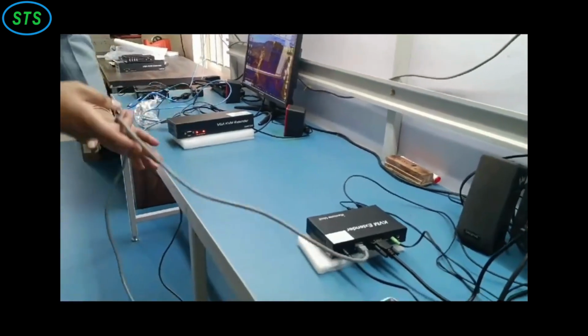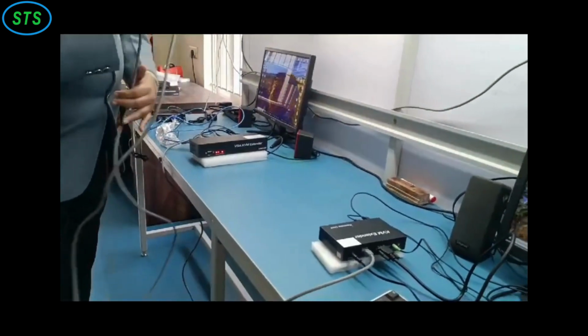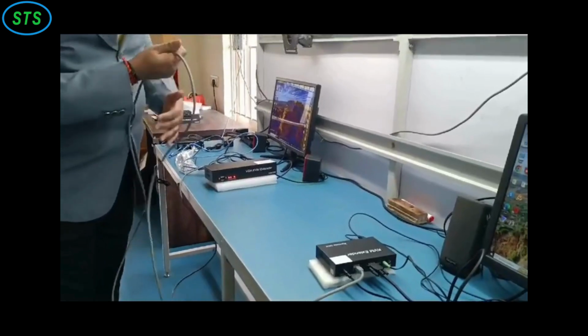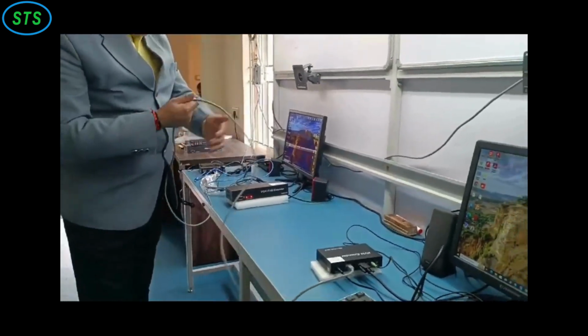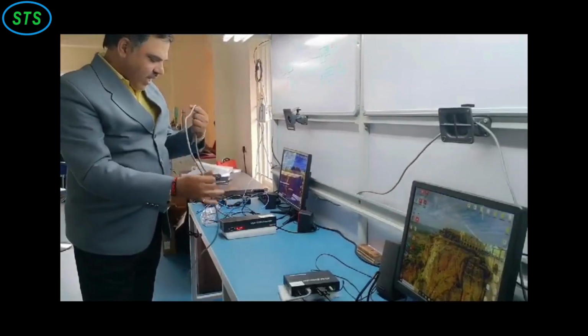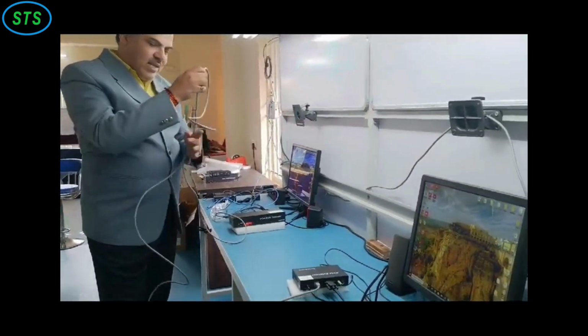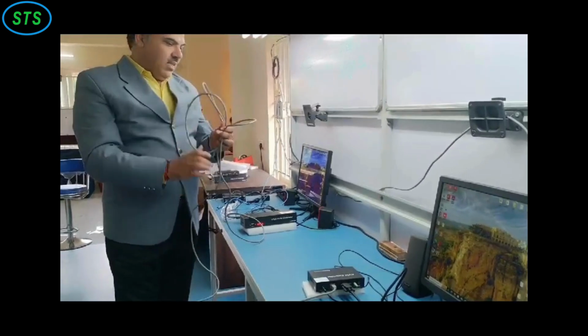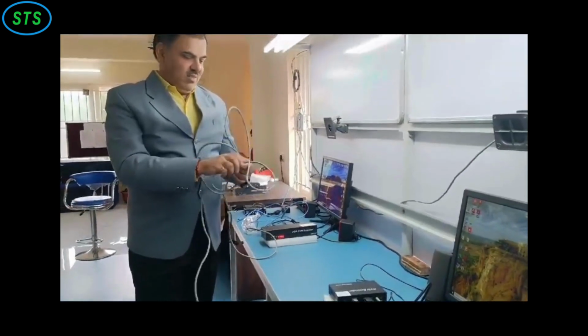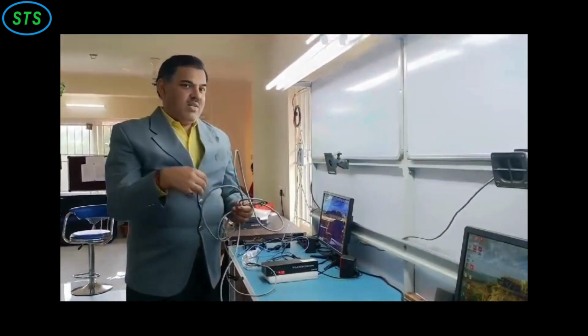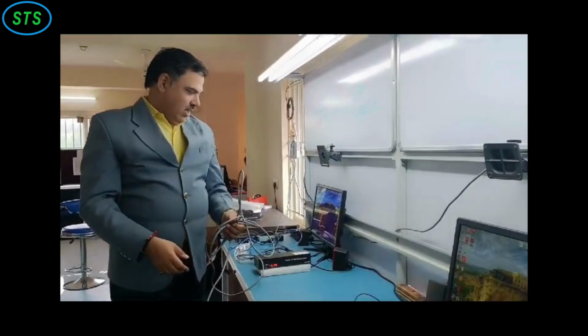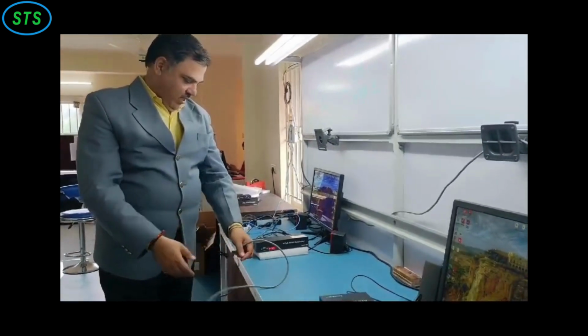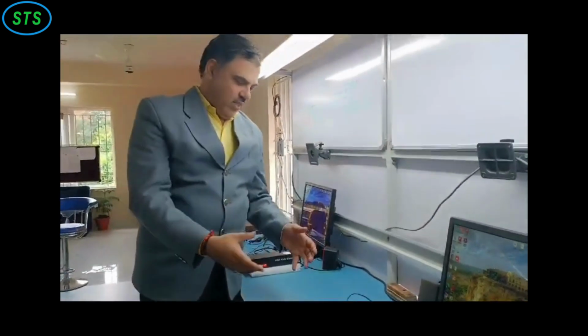This is connected through a very long LAN cable or Ethernet cable or UTP cable of a Cat6 or Cat7 cable. So this is actually not 200 meters. As of now, I don't have 200 meters, but earlier we have tried with a 200 meter cable. This is a 20 meter cable, but in fact you can transmit the data to 200 meters.